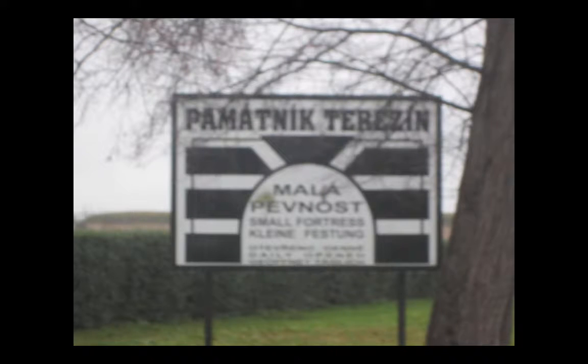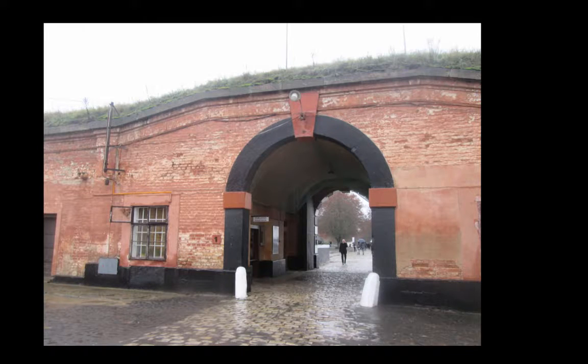When I got to the Terezin Memorial, I started at the small fortress. Here's the entrance to the small fortress. I met my guide there who took me on a tour of the small fortress and shared lots of information about that part of the memorial.